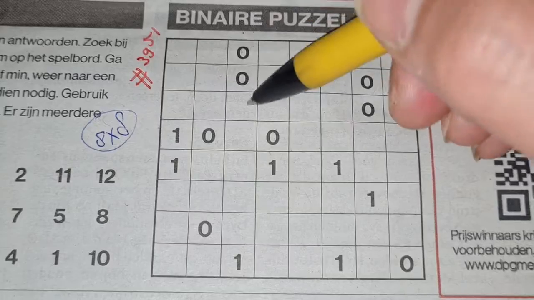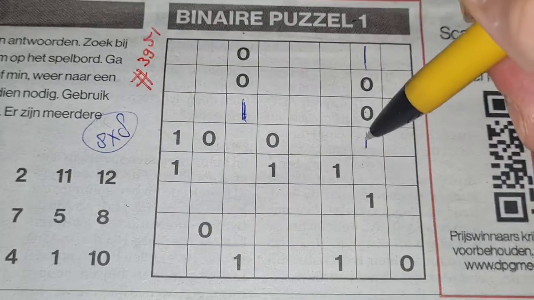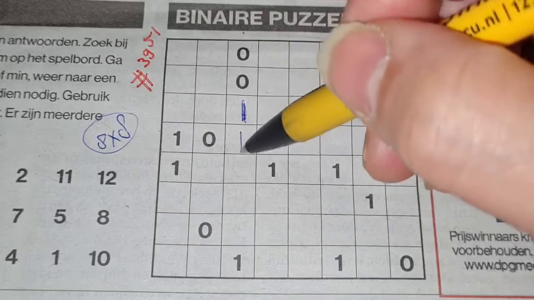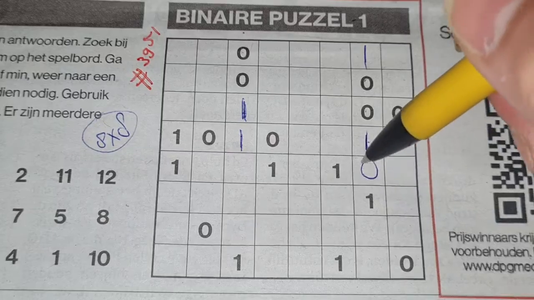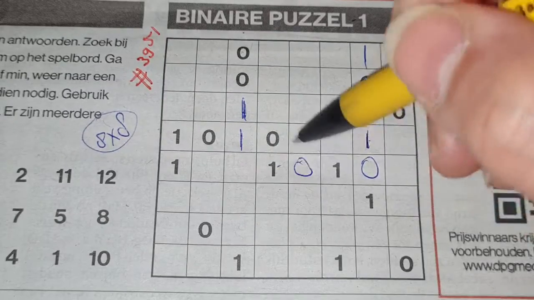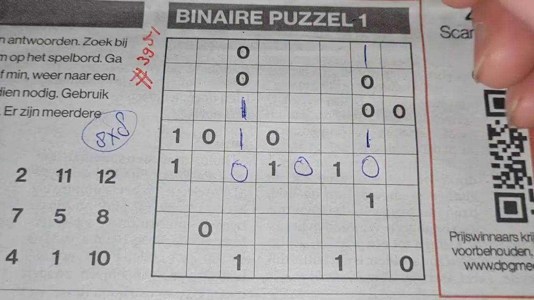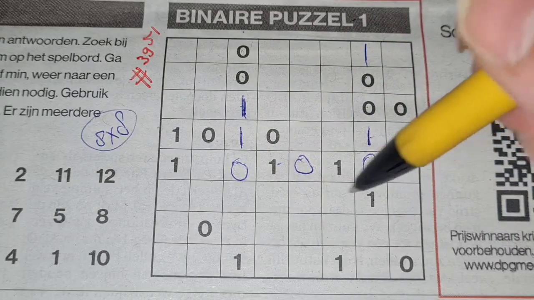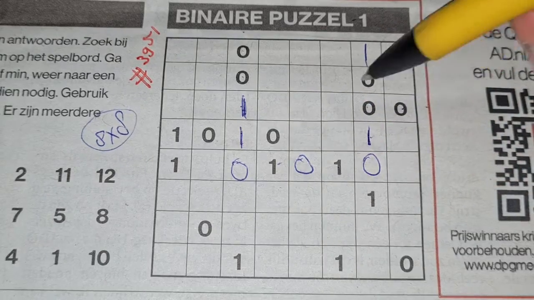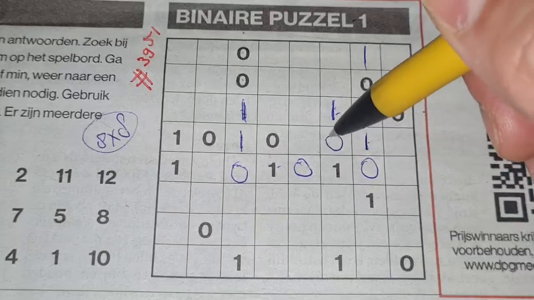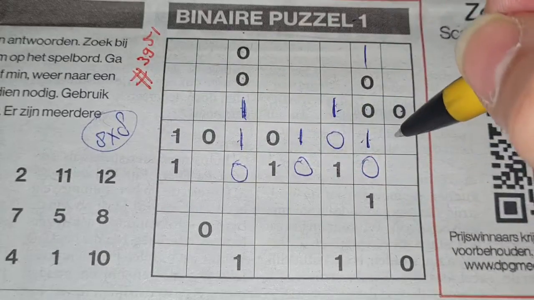Double O, here one, there one. Double O, here one, there one. Between 2 O's comes a 1. Between 2 ones comes an O. Between 2 ones comes an O. Double 1, here no, there no. Then double O, here one, there one. Between 2 ones comes an O. Between 2 O's comes a 1. 4 ones we have here, so the rest are O's.